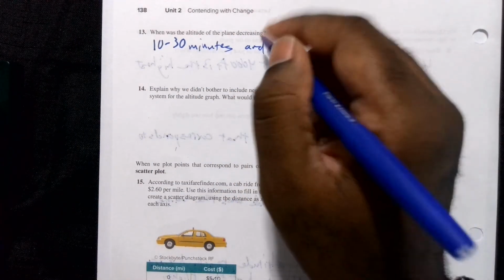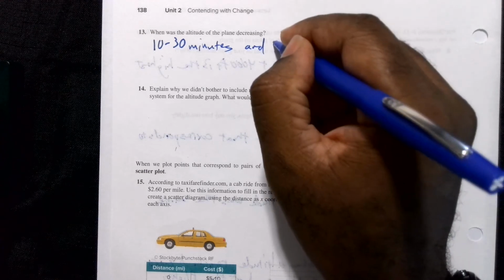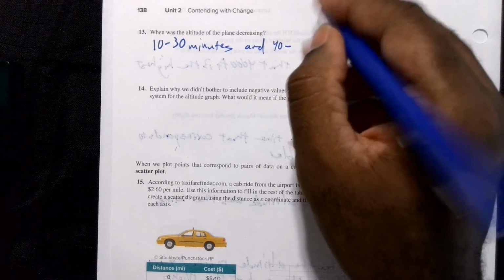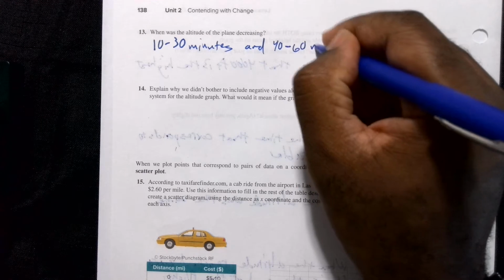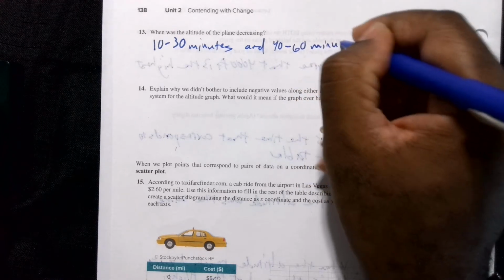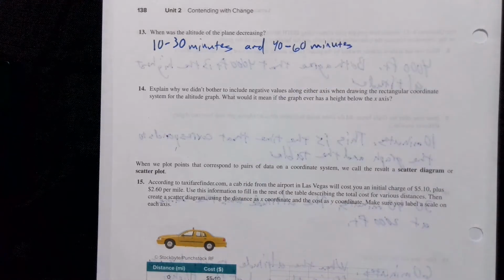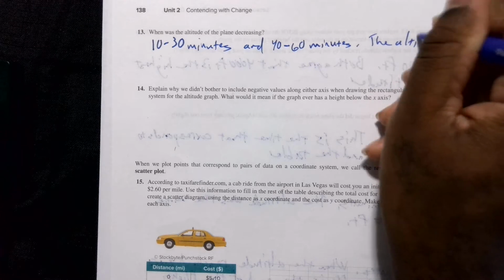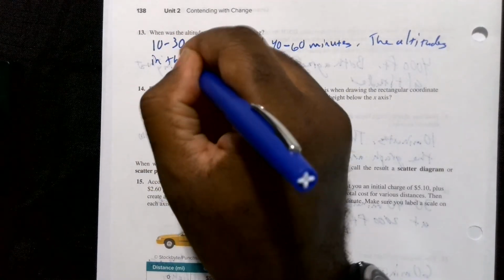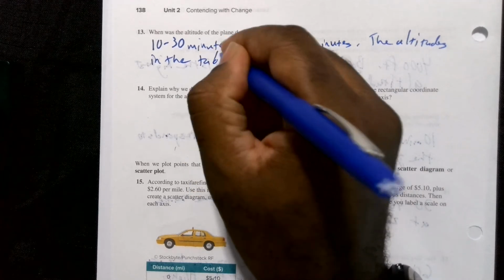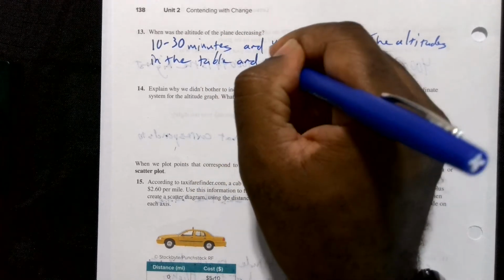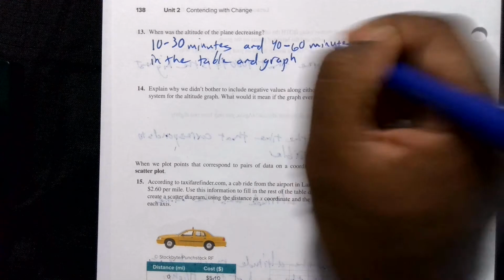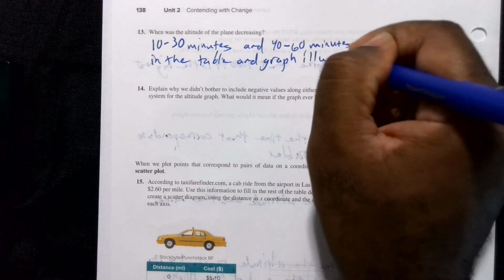And 40 to 60 minutes. The altitudes in the table and the graph illustrate this.